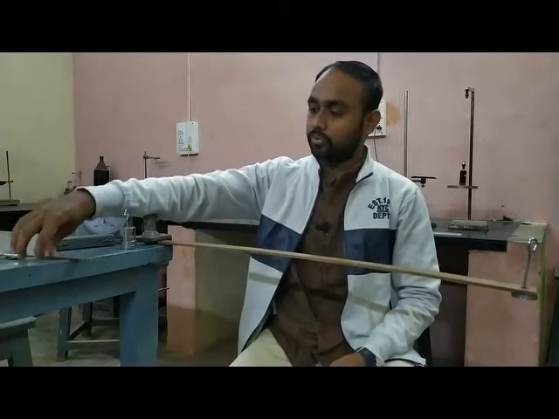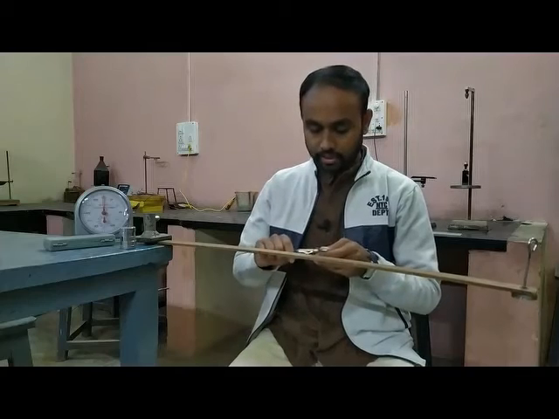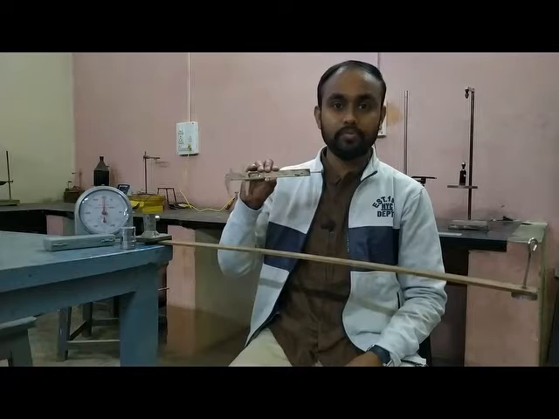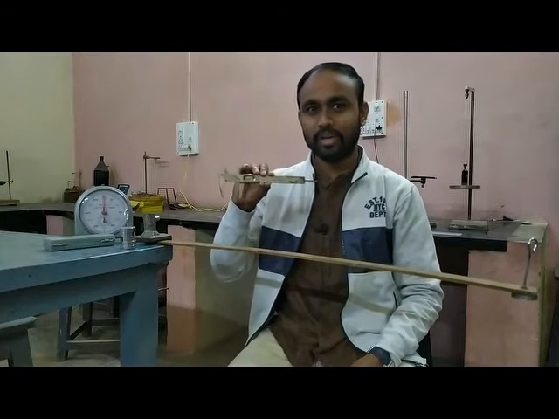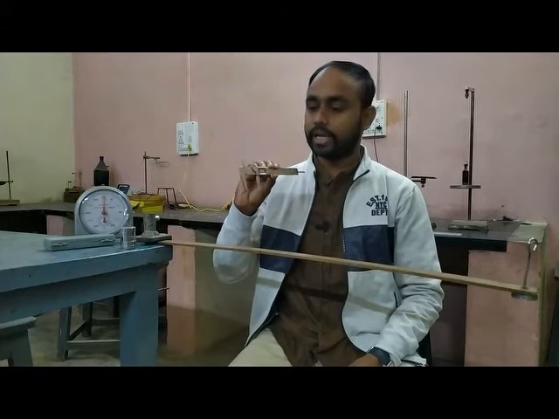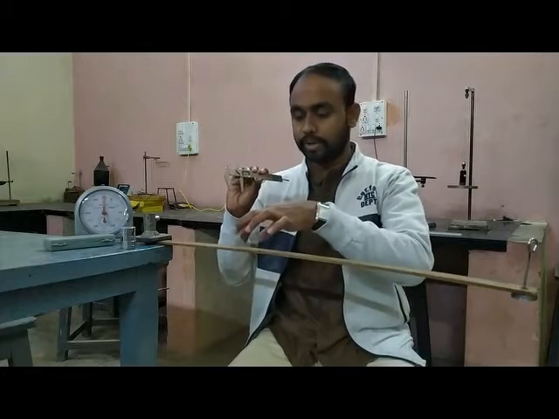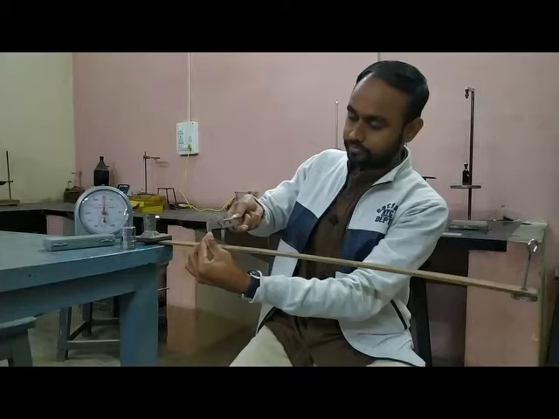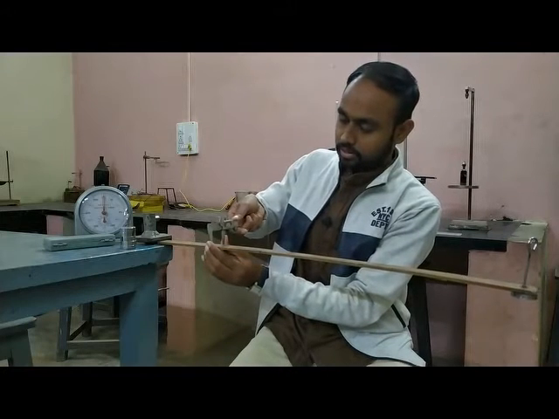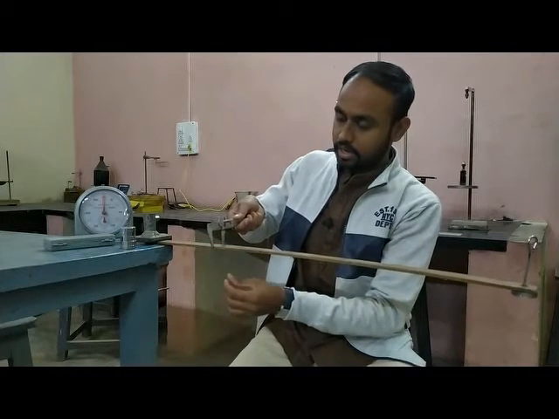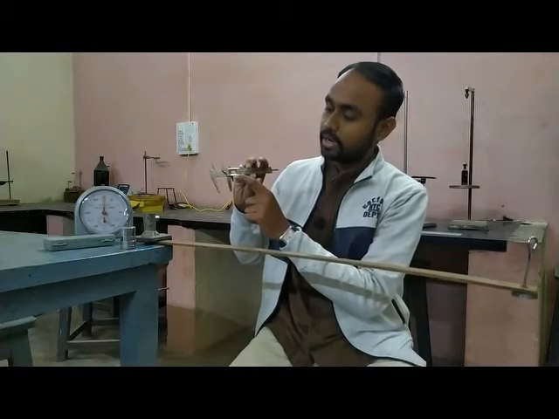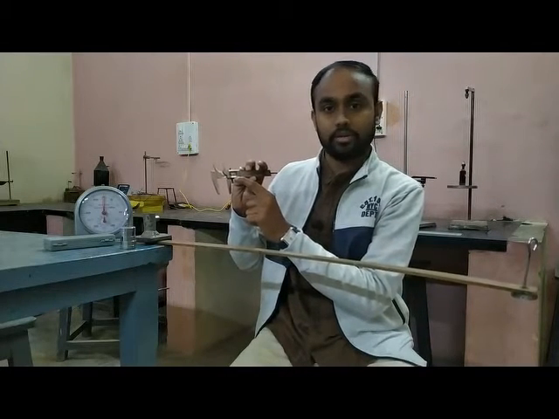Next, if you remember in the formula we have small b, that is the breadth. So this is a vernier caliper. I hope you have seen it in the first year. We can use this vernier caliper for calculating the breadth of this particular cantilever. You have to fix the vernier caliper to this particular scale and then remove. We have a main scale on the vernier caliper as well as a vernier scale.